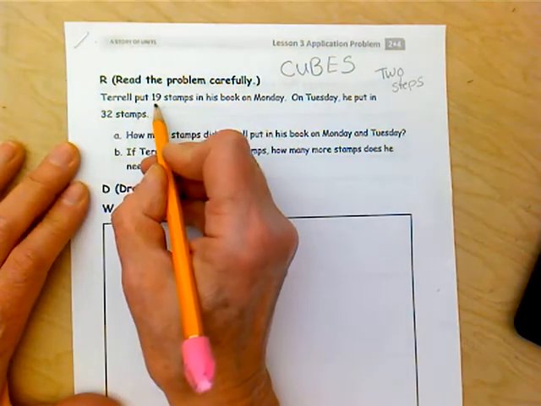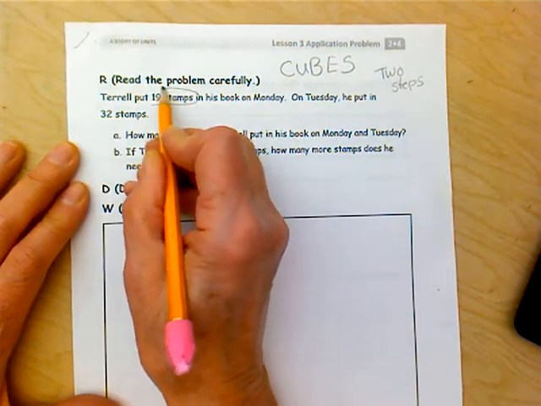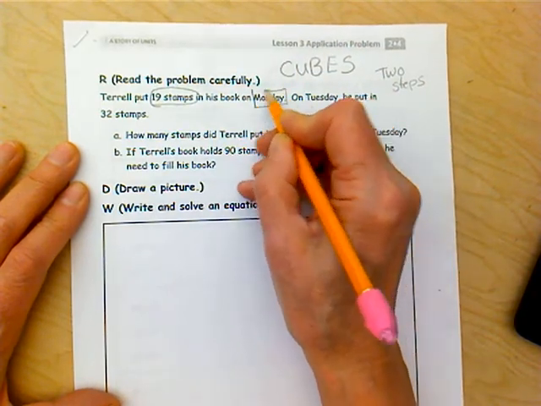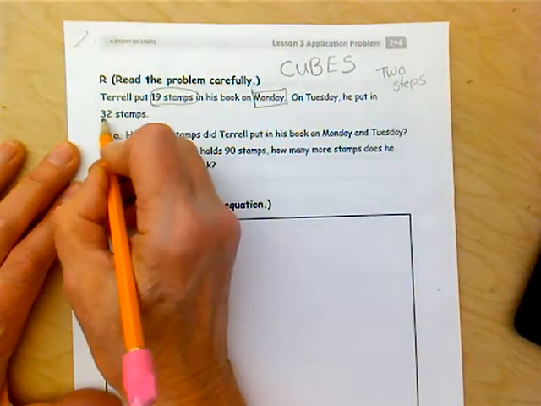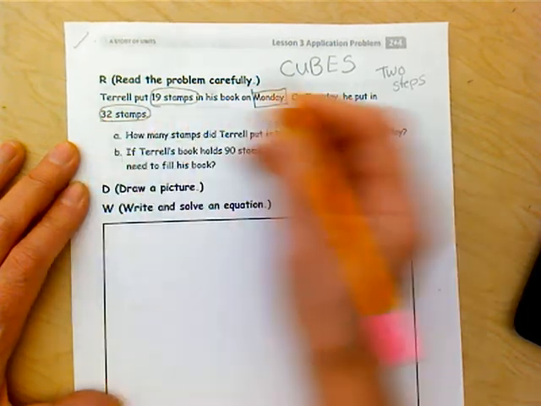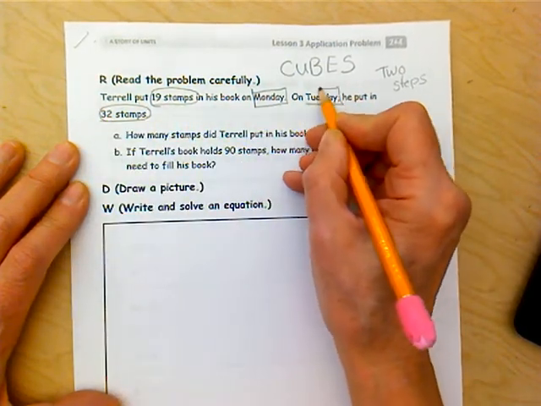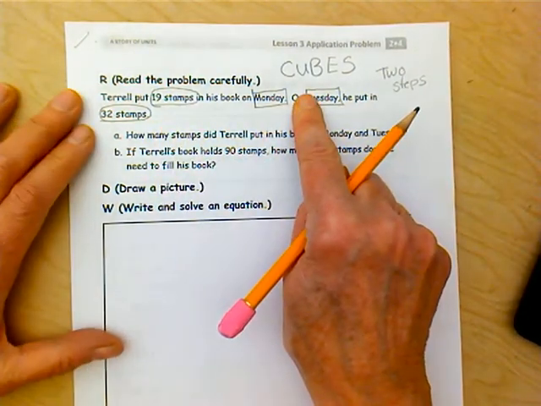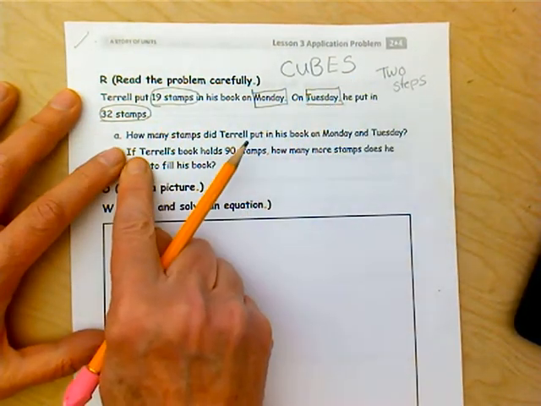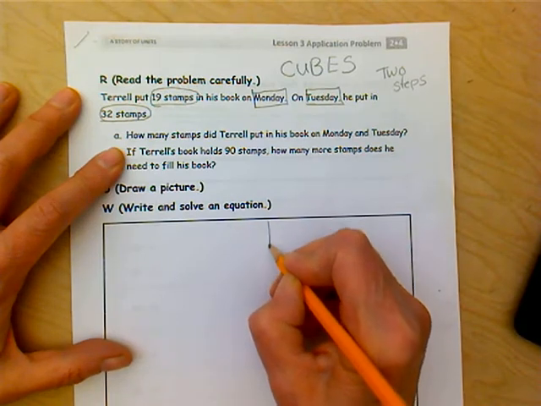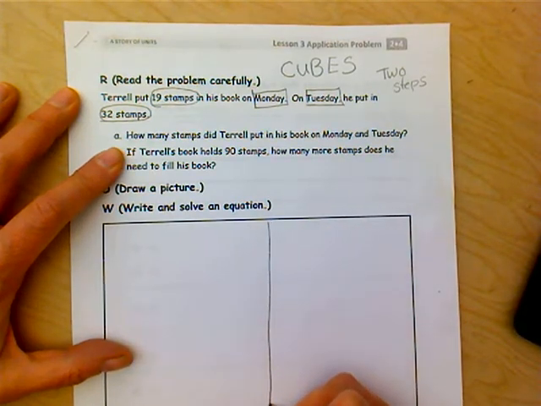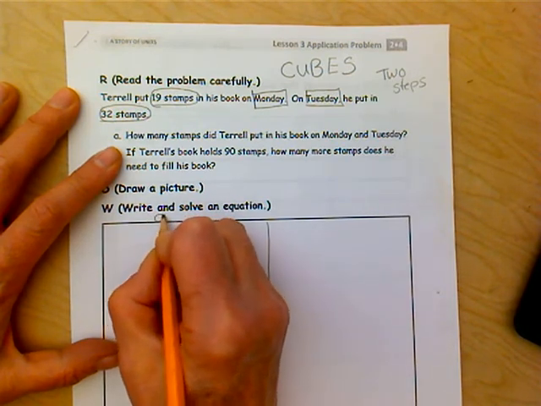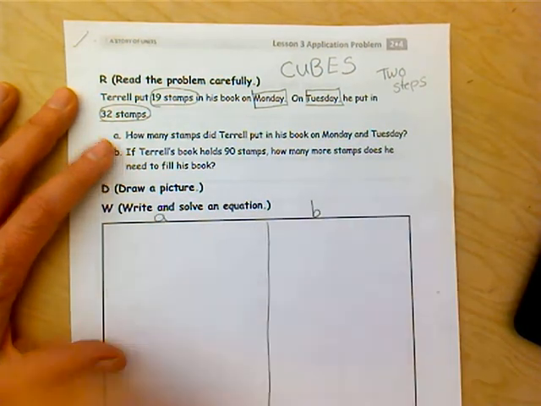So Tyrell put 19 stamps in his book on Monday. I'm going to box that in. And on Tuesday, he put in 32 stamps. So he's got 2 different days that he's putting in stamps. This is your data that you're going to need. Part A, I'm going to divide my workspace into 2 parts. So this will be the A part and this will be the B part.